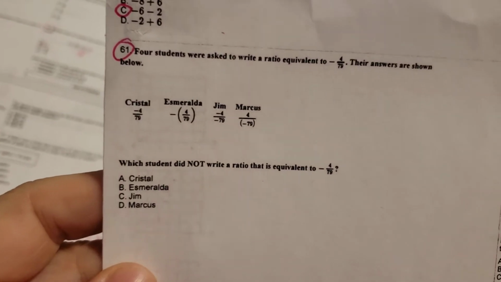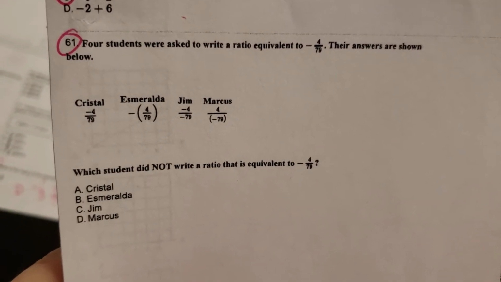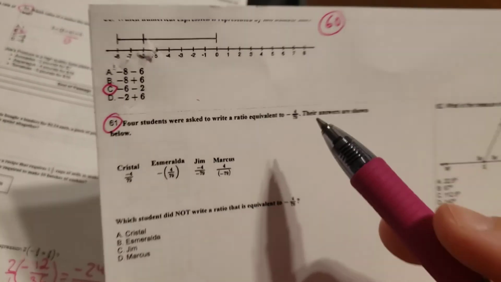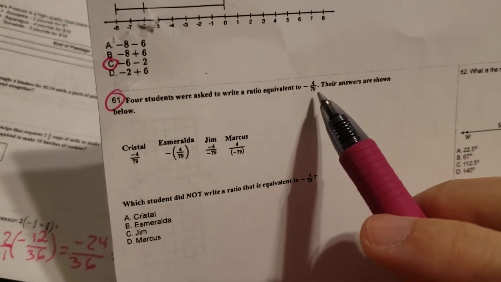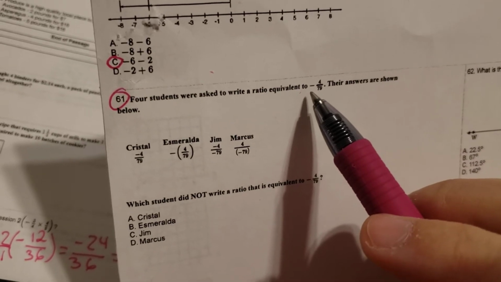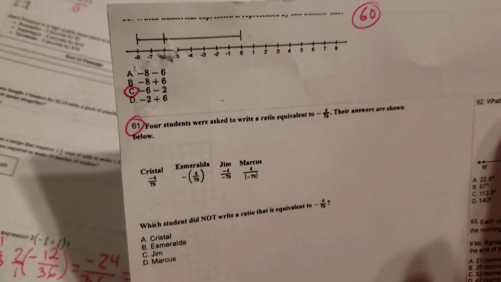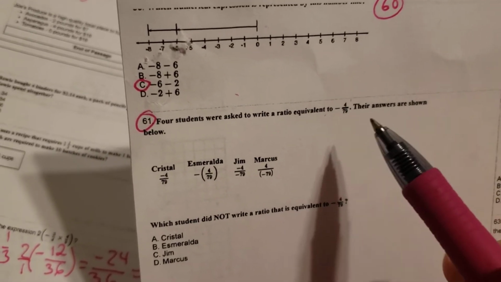61 wants to know, 4 students were asked to write a ratio equivalent to -4/79. Their answers are shown. Which student did not write an equivalent expression? This question is going to test your knowledge about what this negative sign means when there's a fraction involved. The entire fraction here is negative. What that means, like if you were to use it in a multiplication or division or something, is you would make one piece or the other, the numerator or the denominator, negative.